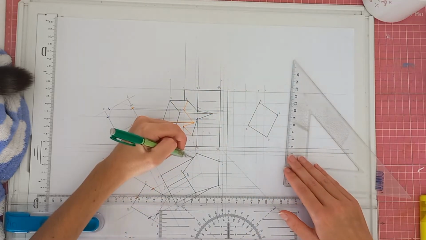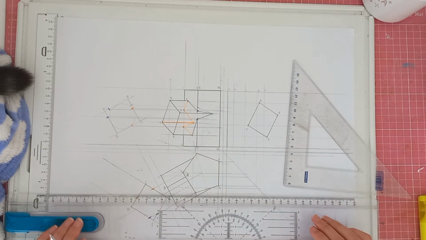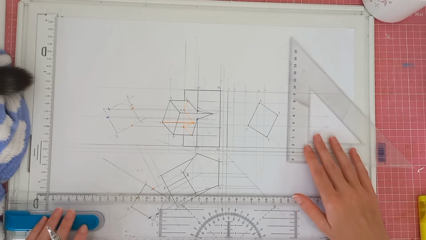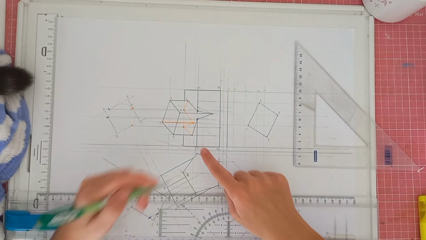But then we see here by C, okay, we have some interference, right? So what we're going to do is basically going to be backwards in a way, if you think about it. But let's just bring our points across anyways. Okay, so we've got 2 now.